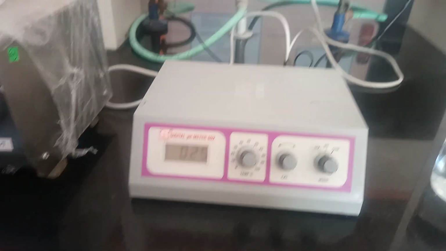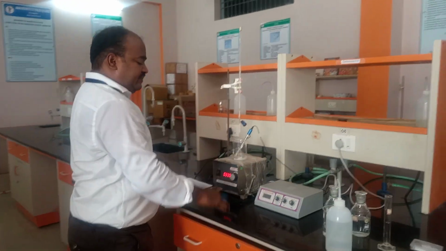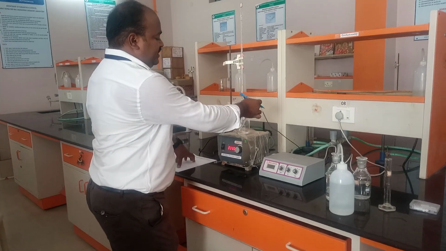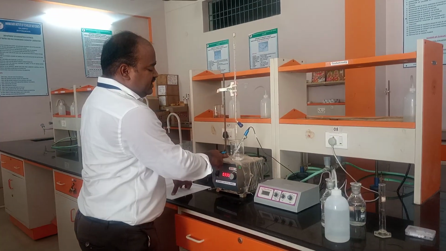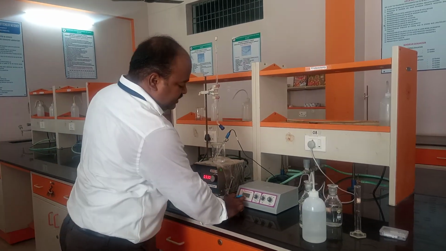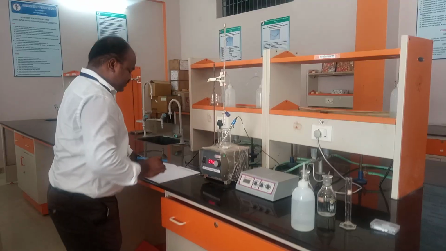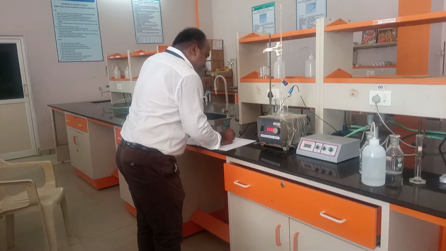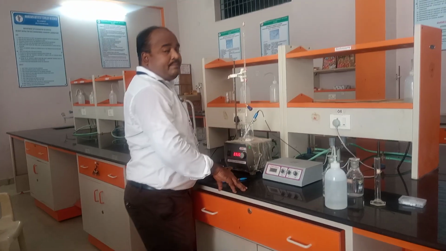Why? Because this contains hydrochloric acid. Directly we have taken it from the reagent bottle to here, and we have kept the combination electrode in this solution. So the H plus ion concentration is very much higher, so the value of the pH is 0. Now it comes down to 0.22. You need to tabulate this in your procedure. 0.22 is the pH. Now we need to add each time 0.1 ml.